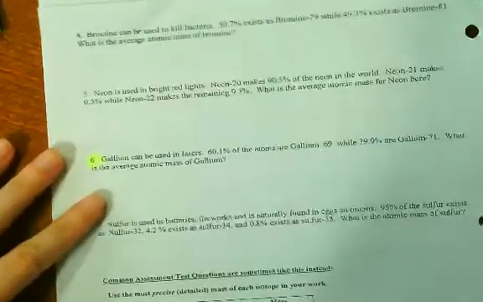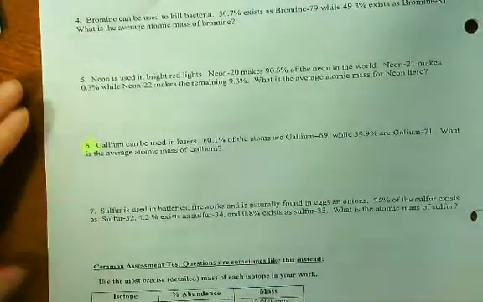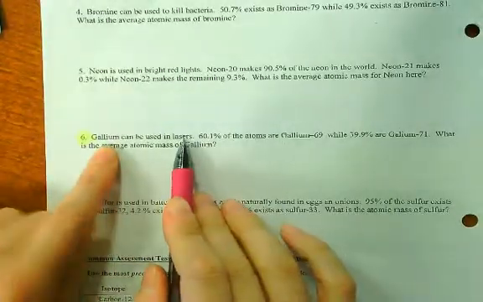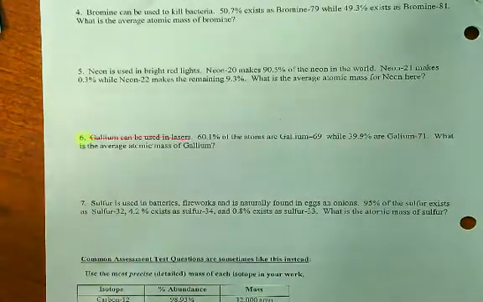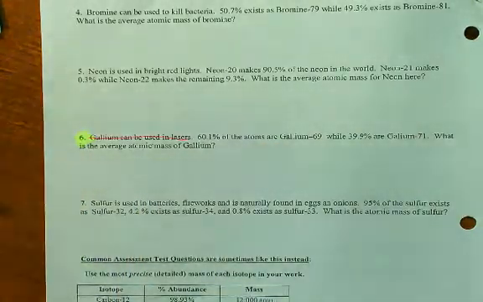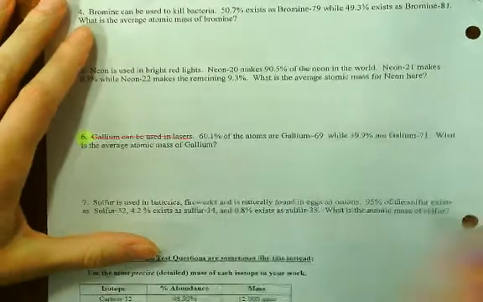Let's turn it over and look at page 8. I want to do number 6 with you, and let's think about this one before we do it. So number 6 says gallium can be used in lasers. That's a fun fact. Cross it out. That has nothing to do with this question. It's called a distractor. Don't let us distract you. Okay?